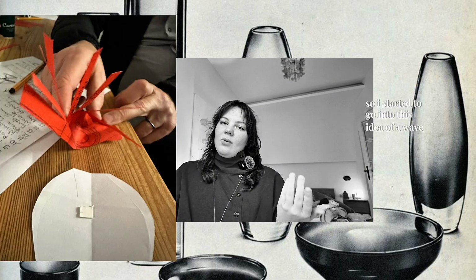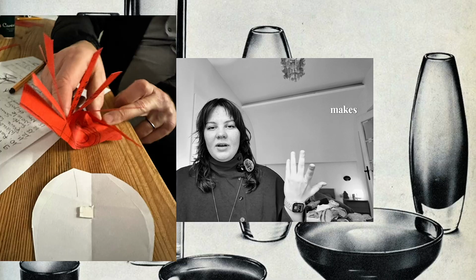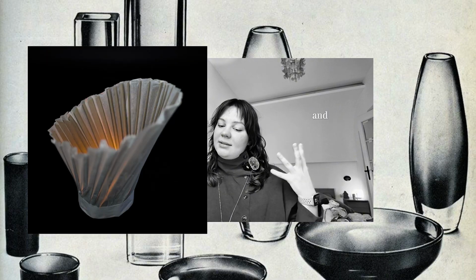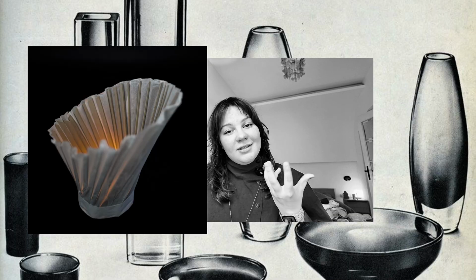So I started to go into this idea of a wave, like when the wind makes a kind of wave with the grass, with the wheat, and I wanted to catch this moment. I wanted to make this idea in this second one that needs to be standing at home, and that is of course very beautiful. But how do I make this happen?